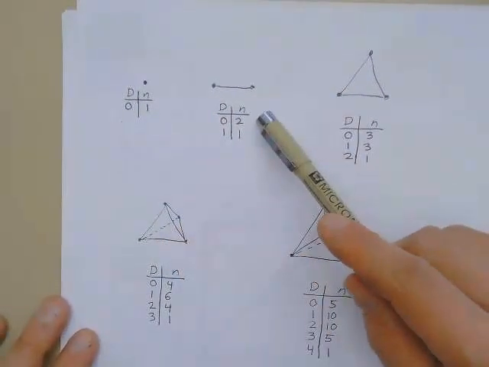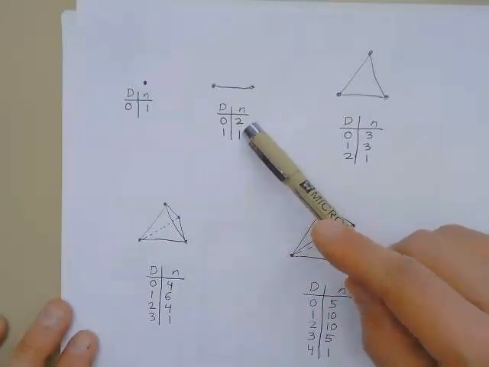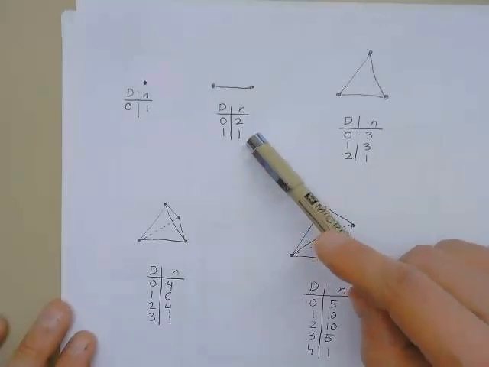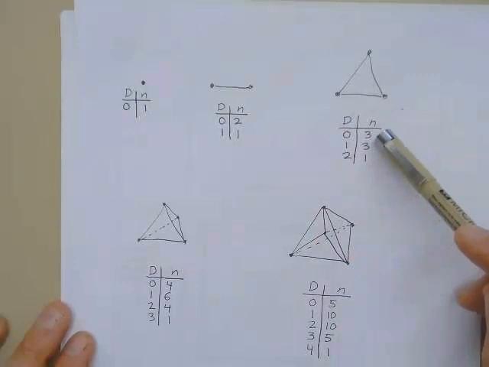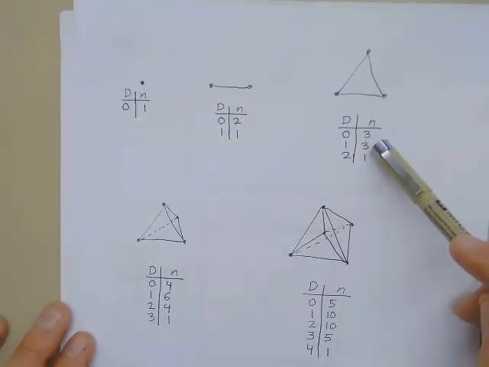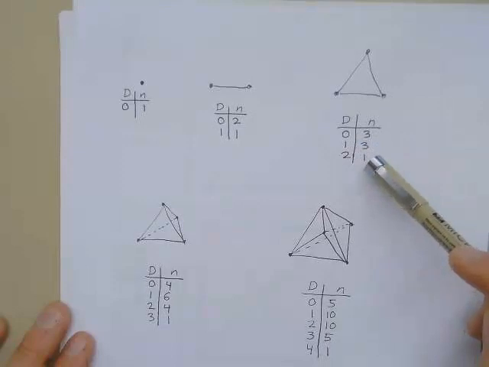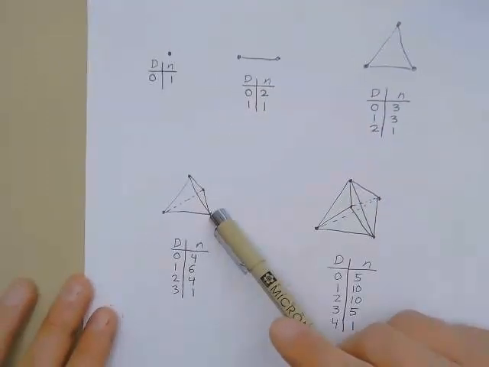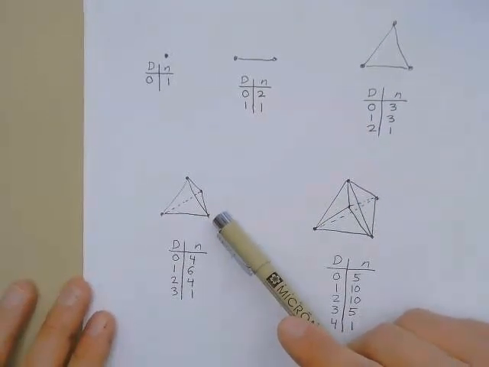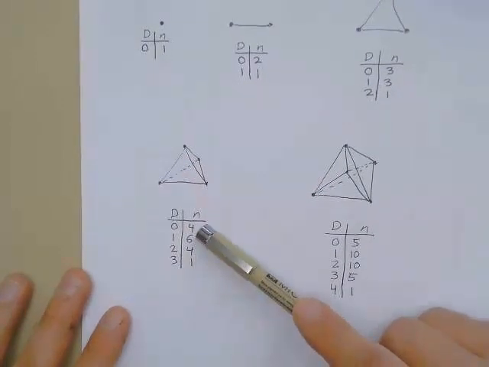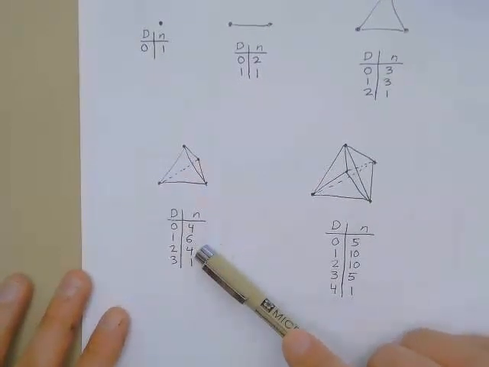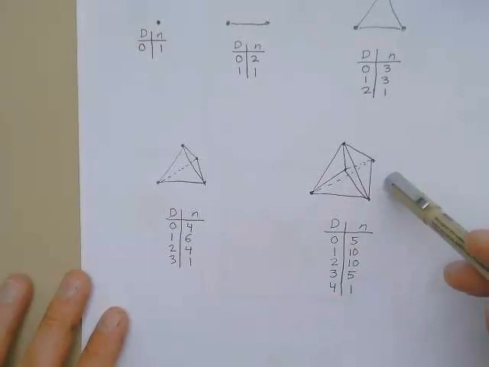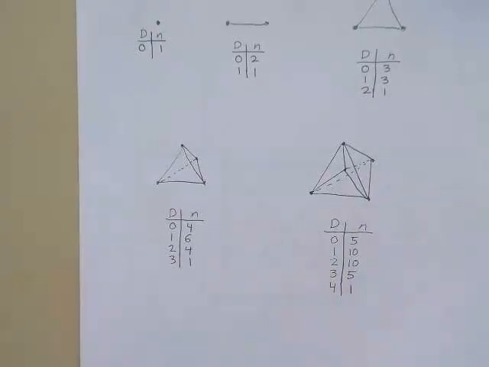The next simplex is a simple line segment, and this has two elements of dimension 0 and one element of dimension 1. A triangle, of course, has 3 points, 3 elements of dimension 0, 3 line segments, 3 elements of dimension 1, 1 plane, 1 triangle, 1 element of dimension 2. My next simplex, the 3 simplex, is of course the regular tetrahedron, and 4 points, 6 line segments, 4 planes, 1 solid.